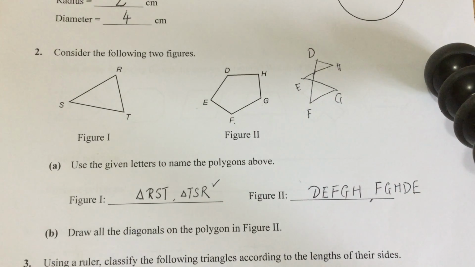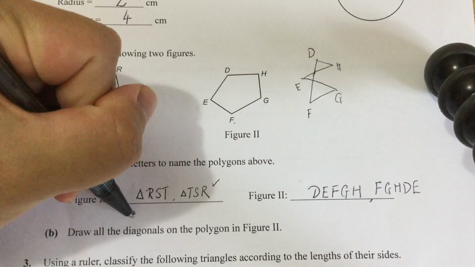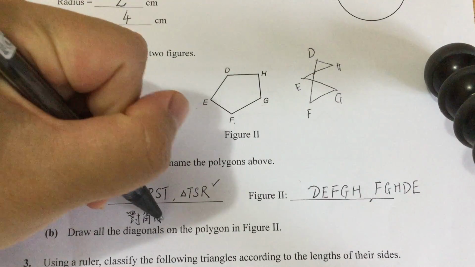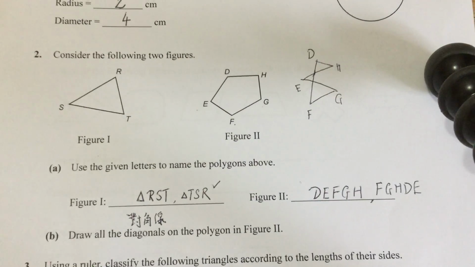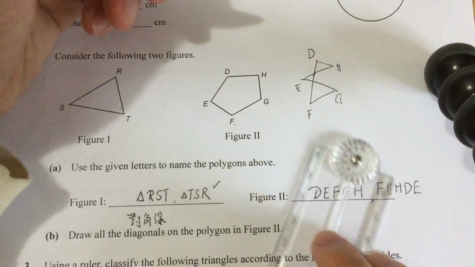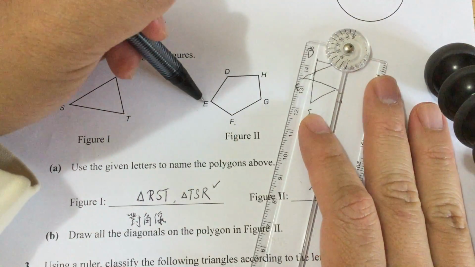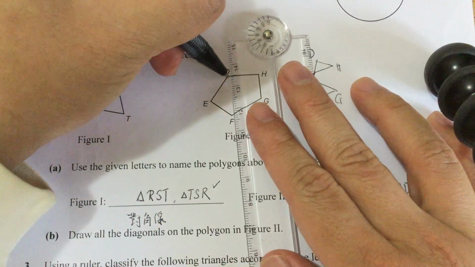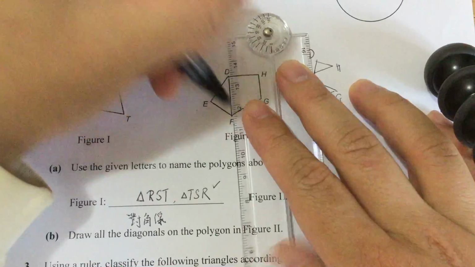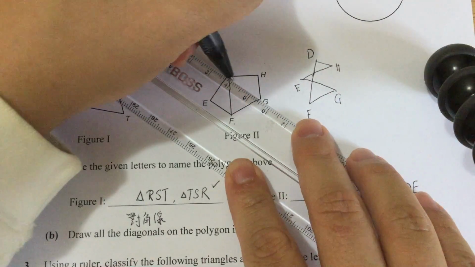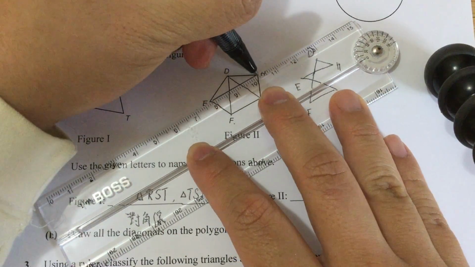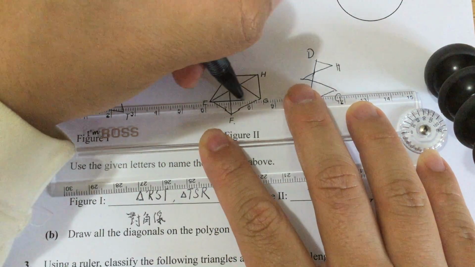Second one, I'm going to draw all the diagonals. Diagonals in Chinese is called 對角線. That means every time we link vertices that are not adjacent. So for example, D is linked to E and linked to H directly, so these two are not diagonals. But if D is linked to F, this one is called a diagonal. And D linked to G is also called a diagonal. E linked to H is obviously a diagonal. E linked to G is also a diagonal.